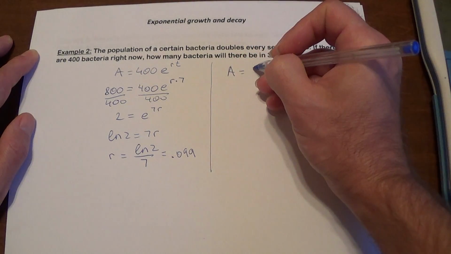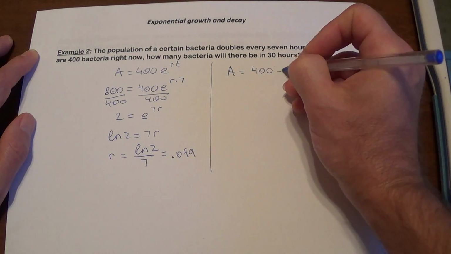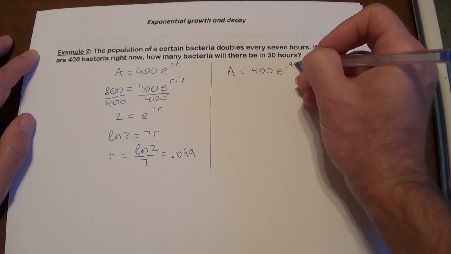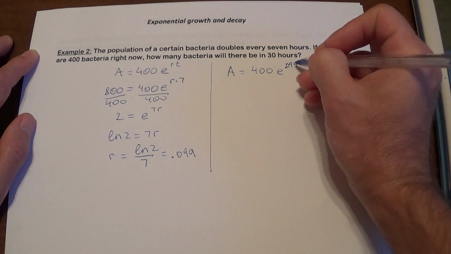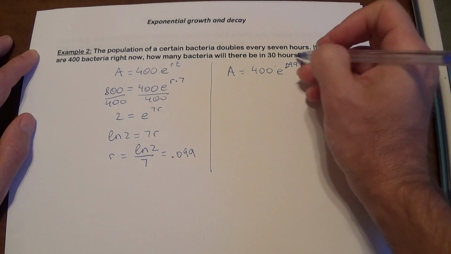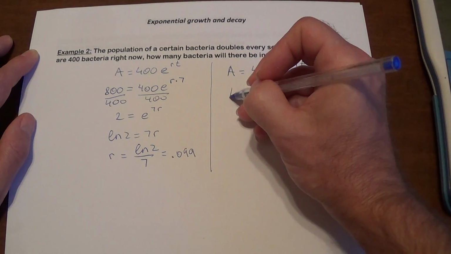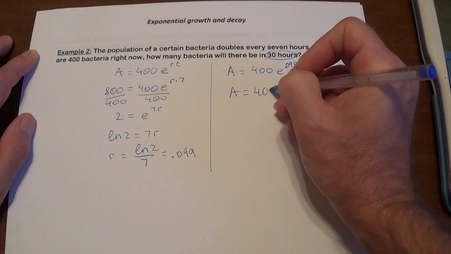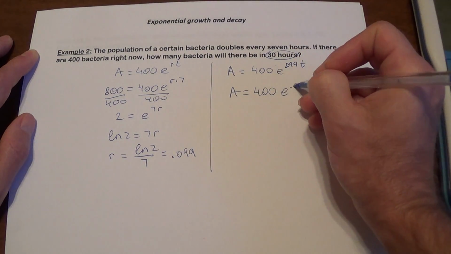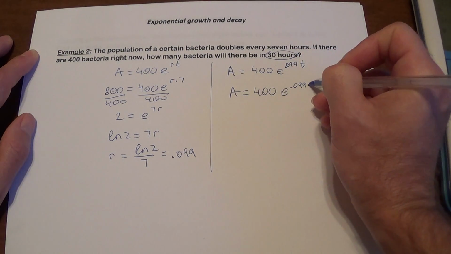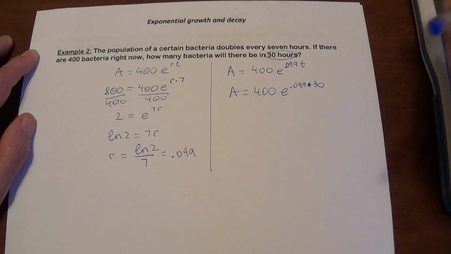So the formula now is going to be A equals 400 e to the power 0.099 t, and now t is 30. So A equals 400 e to the power 0.099 times 30.